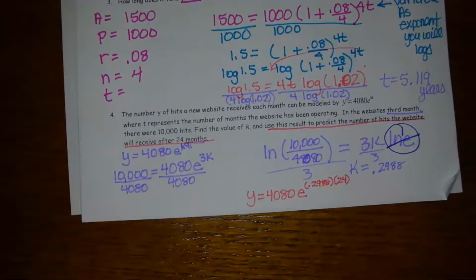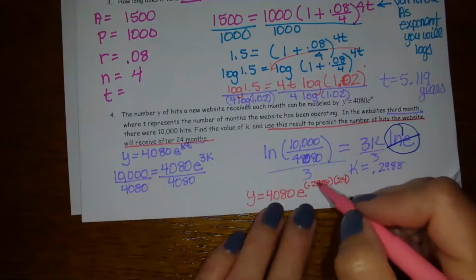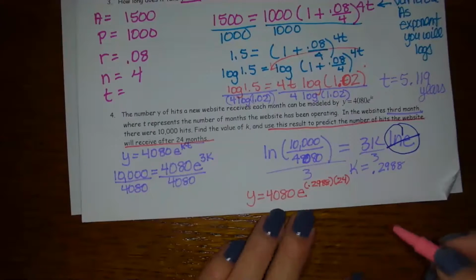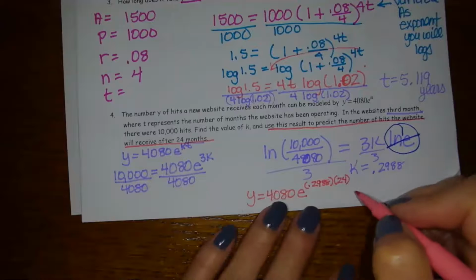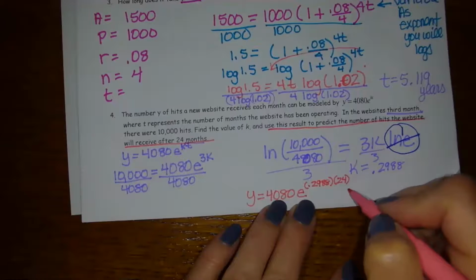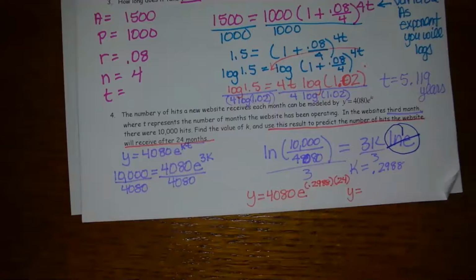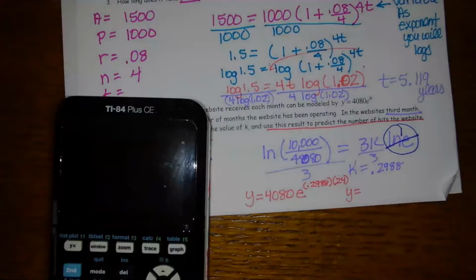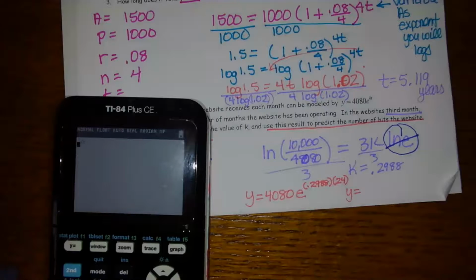Now plug that in and see how many hits you'll get. And if you plug in 0.299 versus 0.2988, you get a slightly different answer. I'm going to punch that in because I wrote it down when I put the key online, but I don't remember what I wrote.